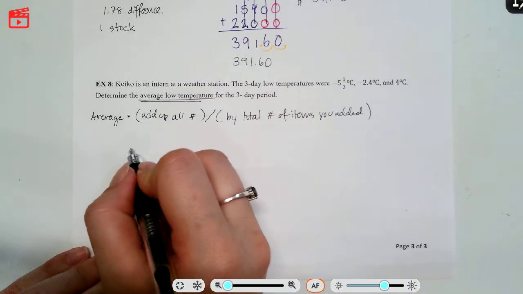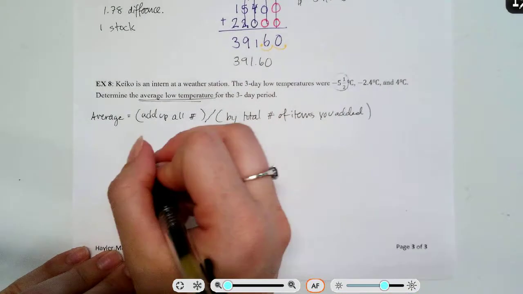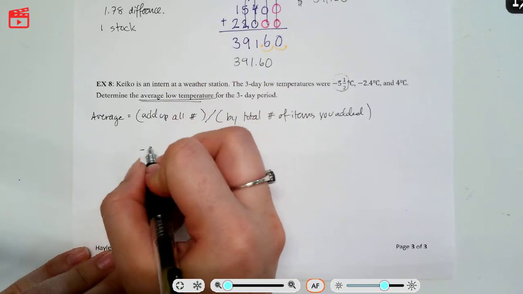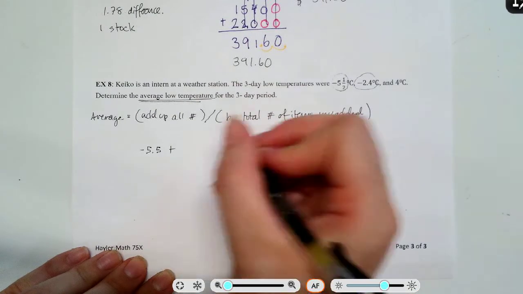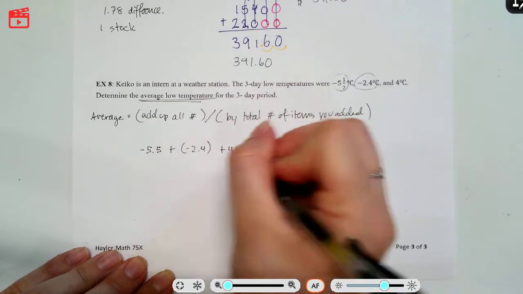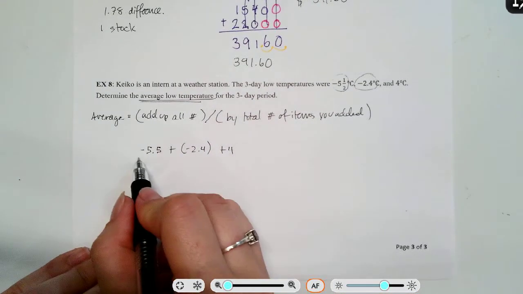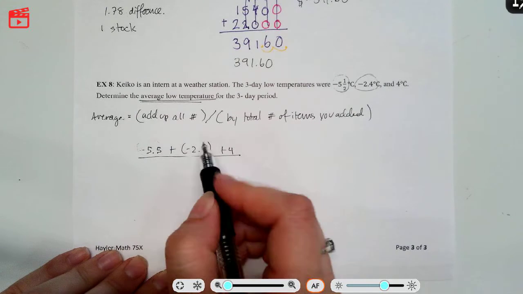Well, the average for this is going to be all of these items, so negative 5.5 plus negative 2.4 plus 4. And then I'm going to divide that by the total numbers I'm adding. I am adding 1, 2, 3 items.